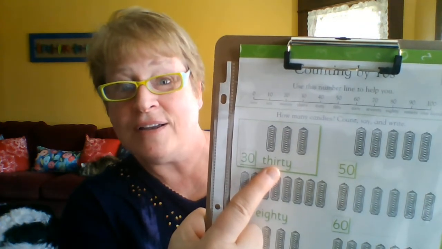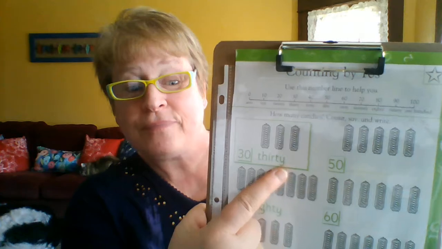And then we have an R control, IR, like the mean dog, and TY. Remember, Y at the end of a 2-syllable word says the long E sound. So we have T, 30, TH, IR, TY.